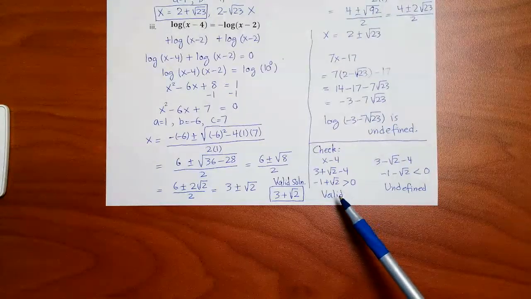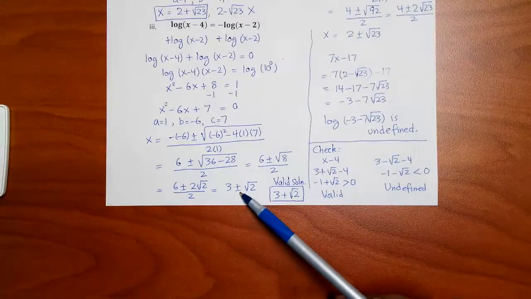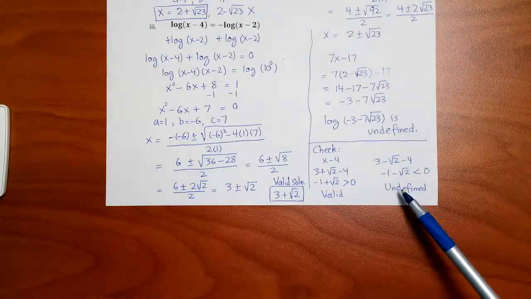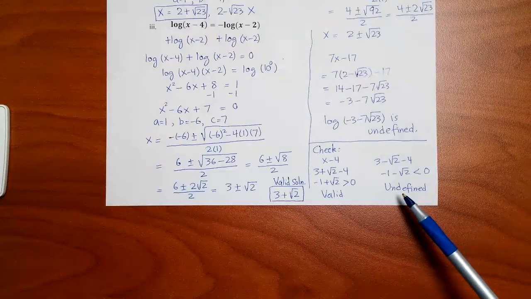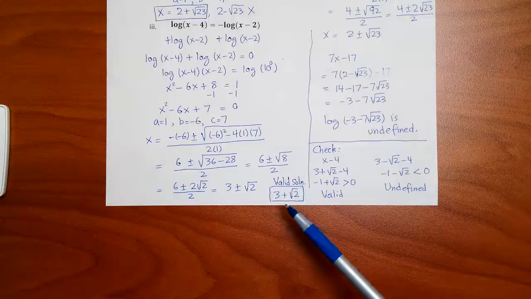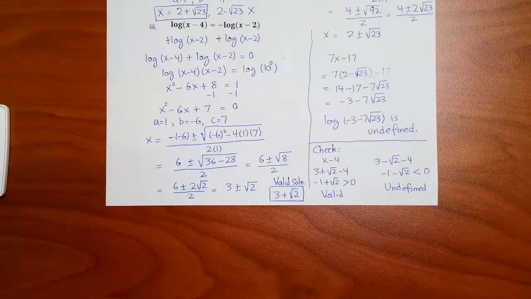So that is valid. For 3 minus square root of 2, here we had a negative value. So that is undefined if you find the log of a negative number. So we had to say that this is our extraneous solution. So the only valid solution is 3 plus square root of 2. So this is how you solve logarithmic equations.